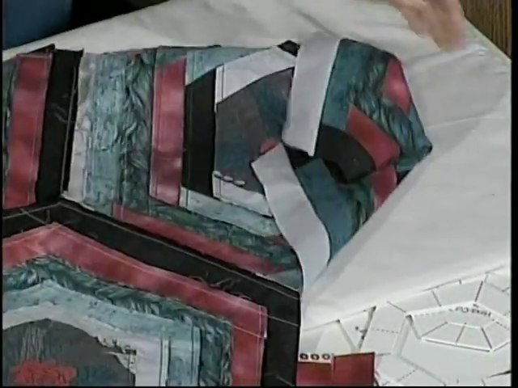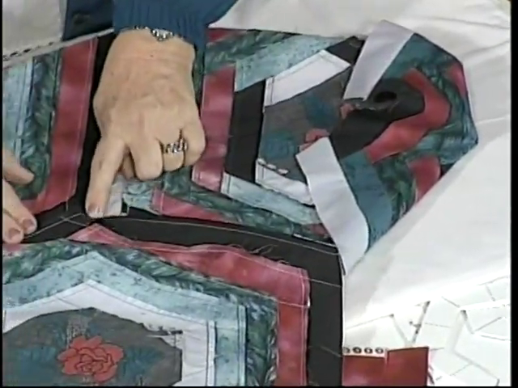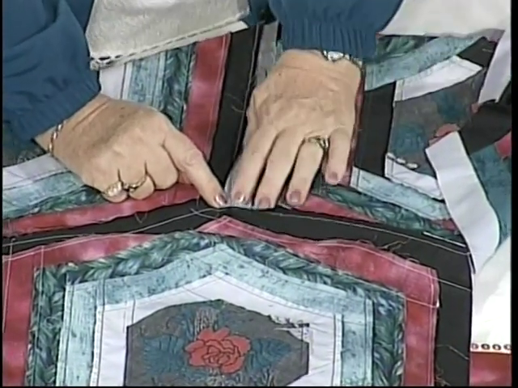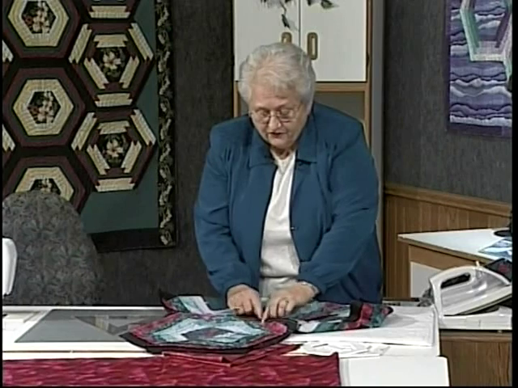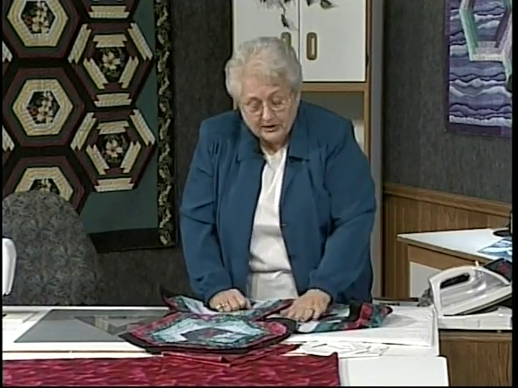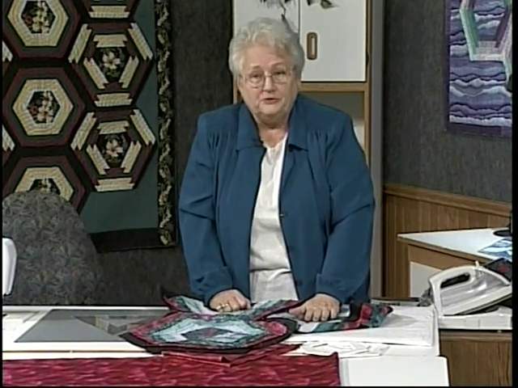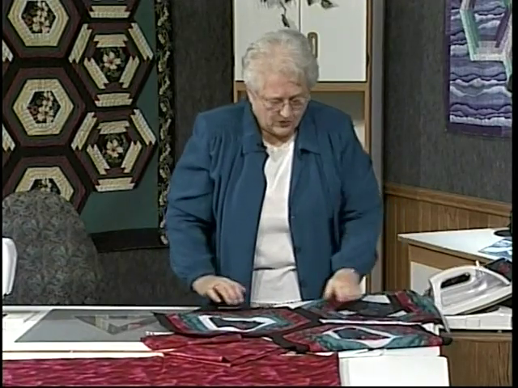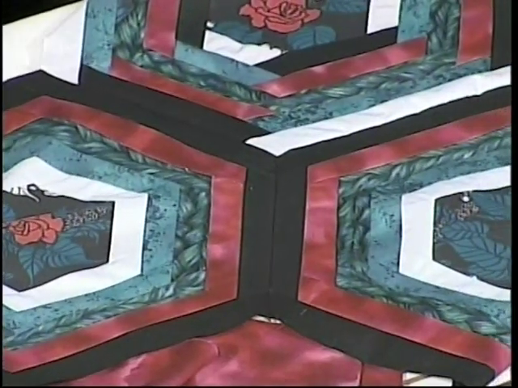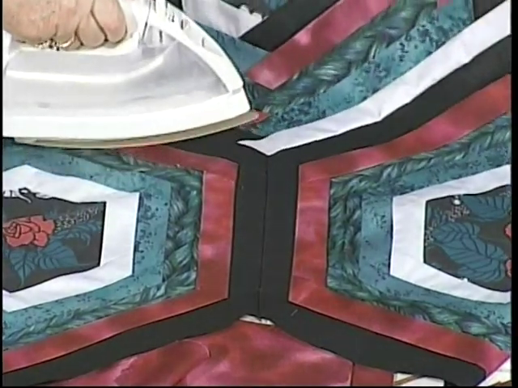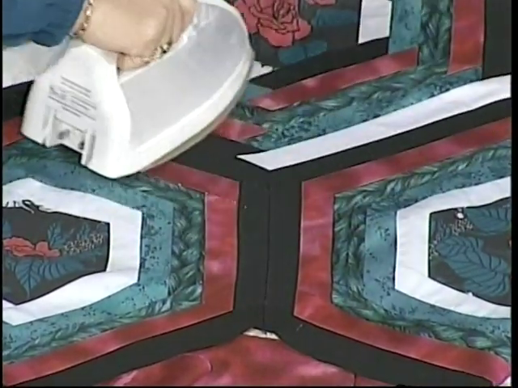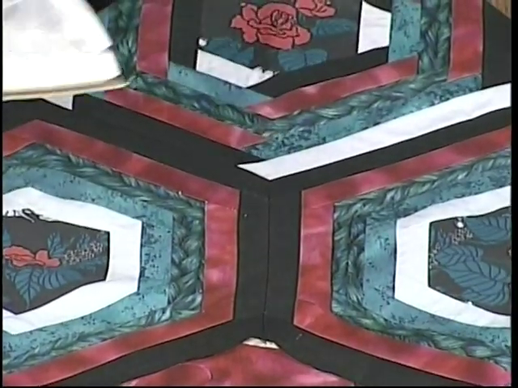I know a lot of you know that you need to pivot here, and that's what I did. But most directions for pivoting tell you to leave all the seam allowances open going in there. And you know, if you're going to pivot, only one piece needs to be loose, not everything. That's a little bit too hard. Okay, now I'm going to press my seams. And again, I'll press from the right side. And we have a perfect inside corner.